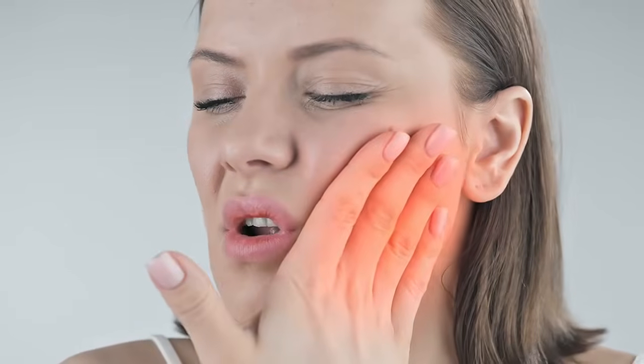Common symptoms of an infected nerve. So how do you know if you have a root canal infected nerve? Here are some common symptoms to watch out for. Severe tooth pain. This pain can be sharp, throbbing, consistent, and especially chewing, applying pressure, or even when lying down. Sensitivity to hot and cold. The infected nerve can cause heightened sensitivity that lingers long after the hot or cold stimulus is removed.